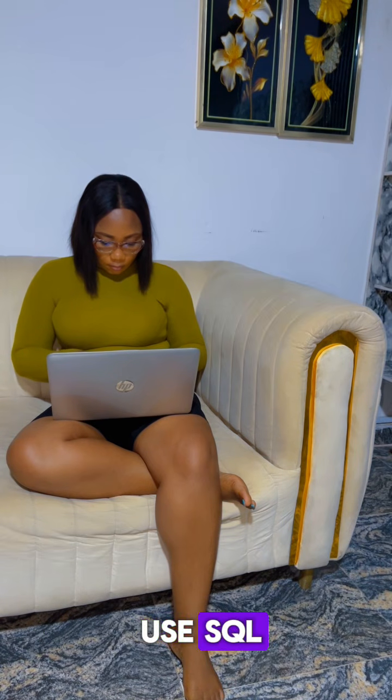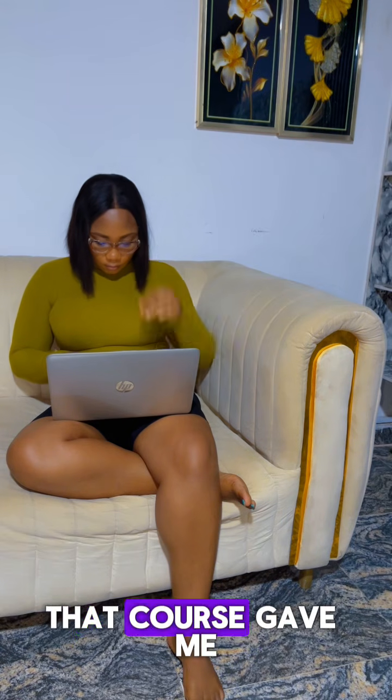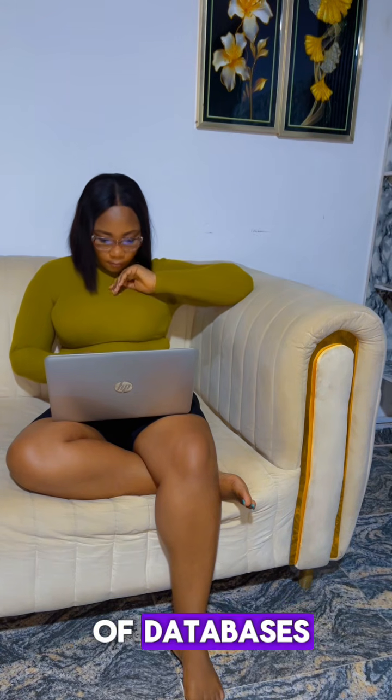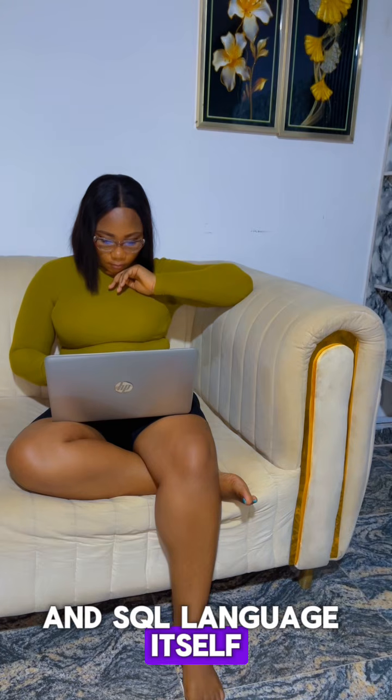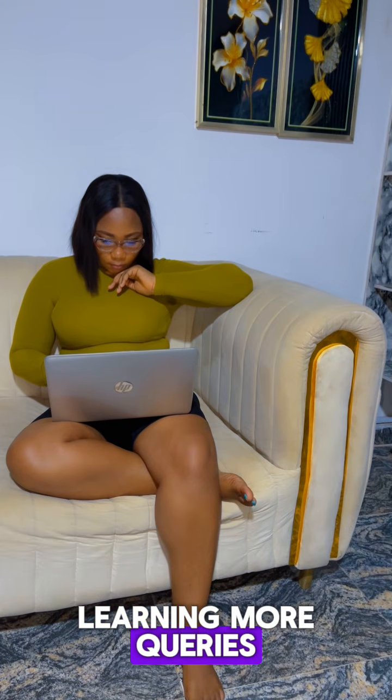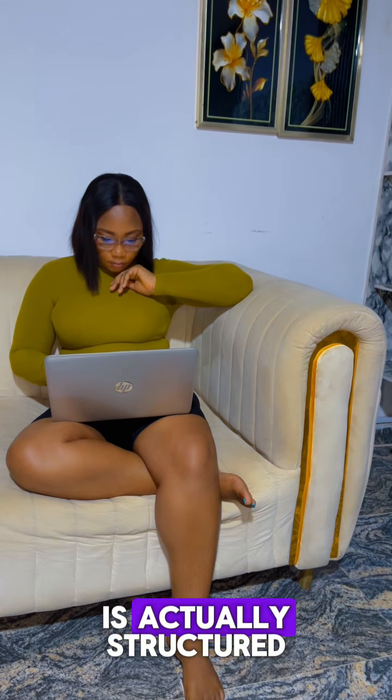Even though I already use SQL and I've been working with it for a while, that course gave me a much deeper understanding of databases and SQL language itself. It wasn't really about learning more queries, rather it was about understanding how SQL is actually structured.